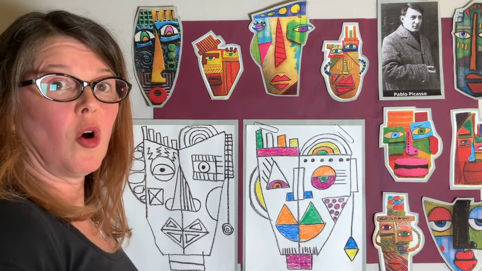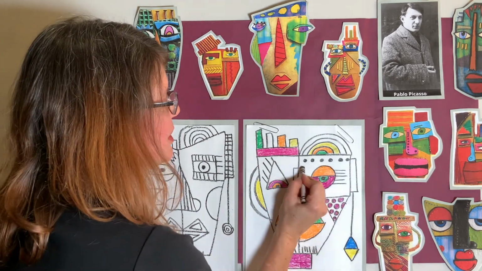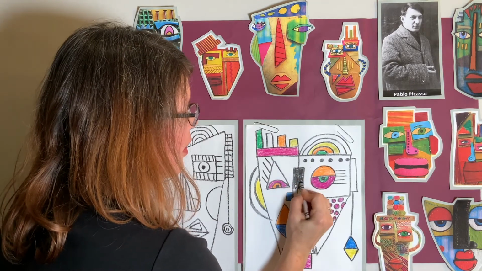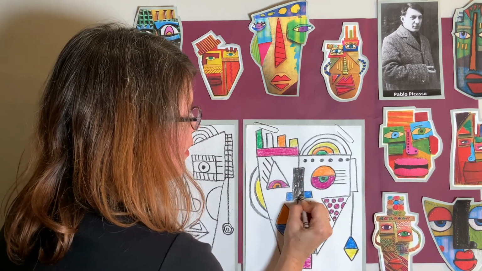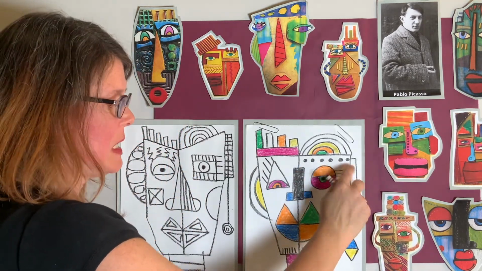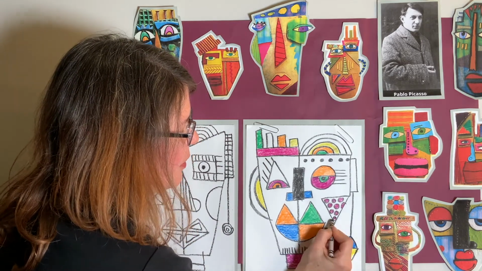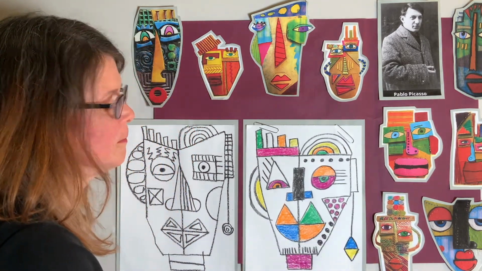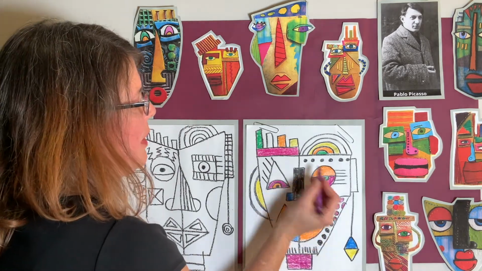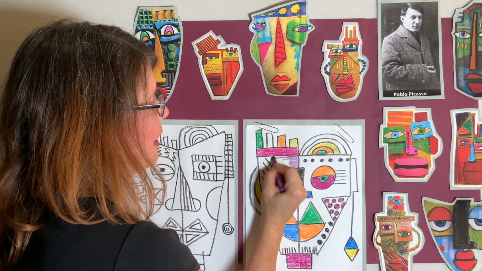Are you using all the colors in the rainbow? You can use black again if you want to. Maybe you want this nose to be black. Look here, I added a dotted line. Maybe I want another dotted line here, right? I might use purple to do my background on this side.